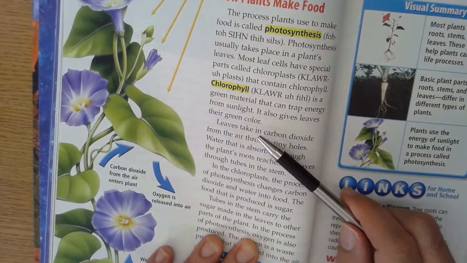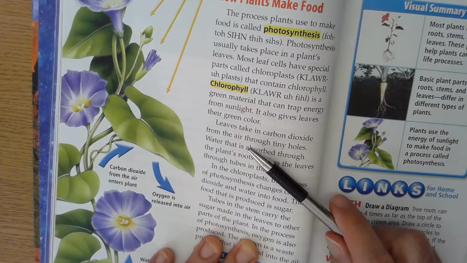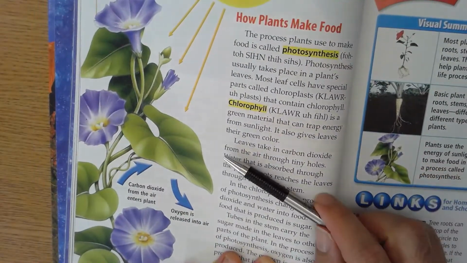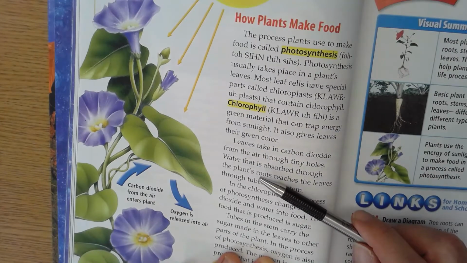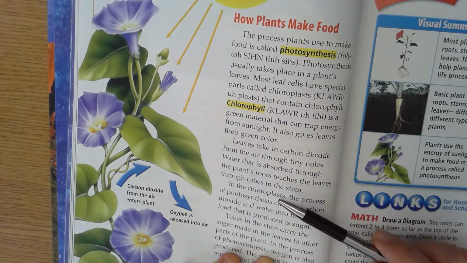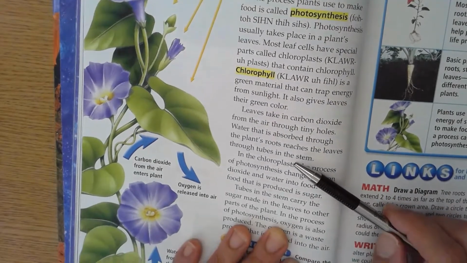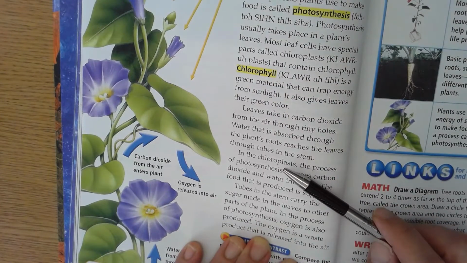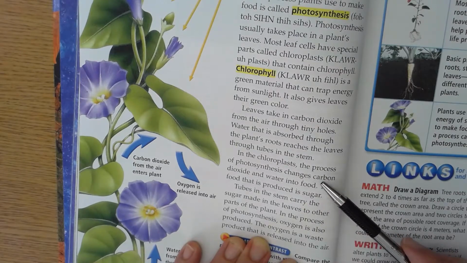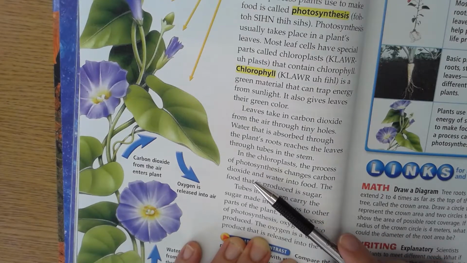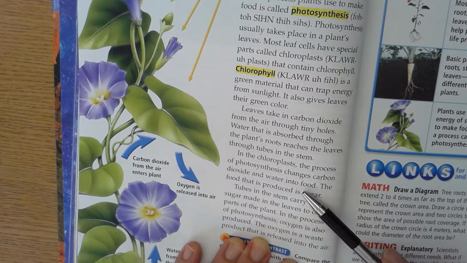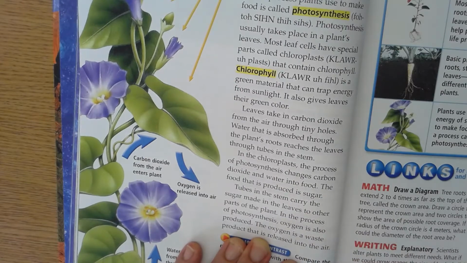Leaves take in carbon dioxide from the air through tiny holes. Water that is absorbed through the plant's roots reaches the leaves through tubes in the stem. In the chloroplasts, the process of photosynthesis changes carbon dioxide and the water into food. And the food that is produced is sugar.